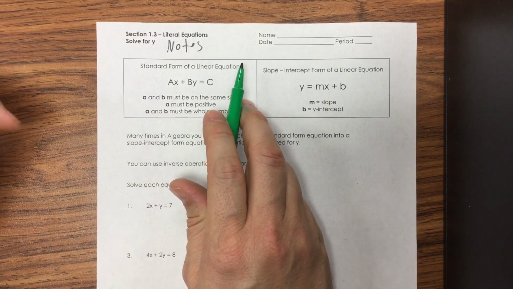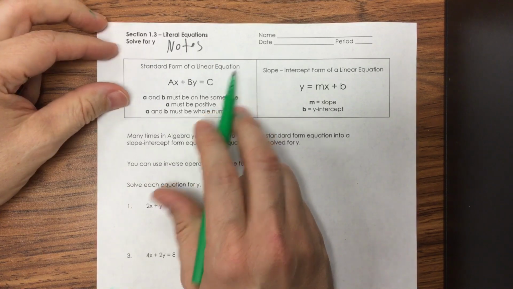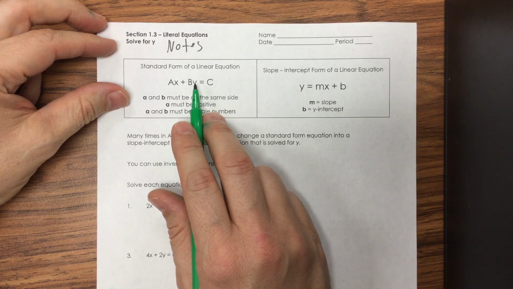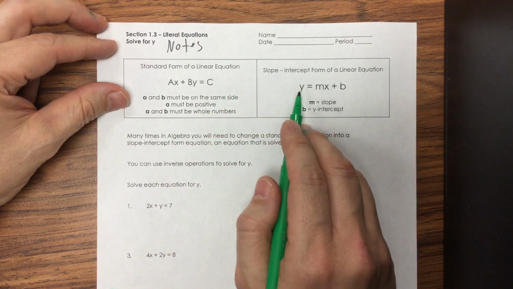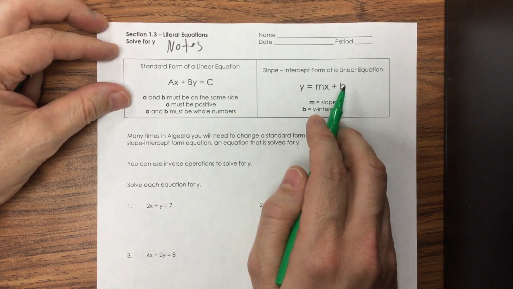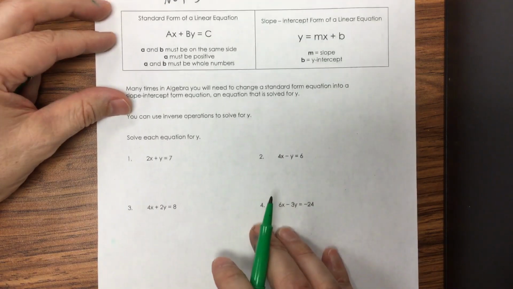The most common time you'll do this in Algebra 1 is when you need to solve for y. So you may not know x or y, all right, but you can solve for y to get it in this form that we like. All right, so the first part of the notes are going to be examples of doing that.